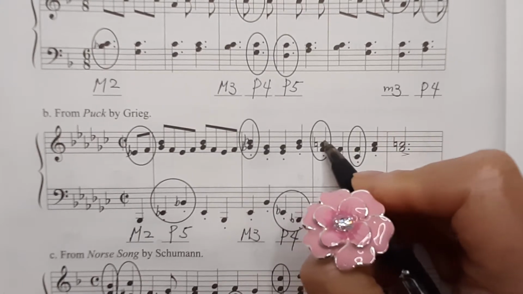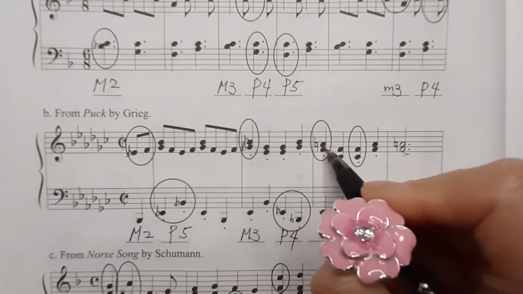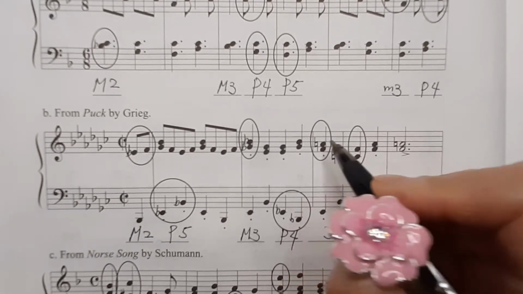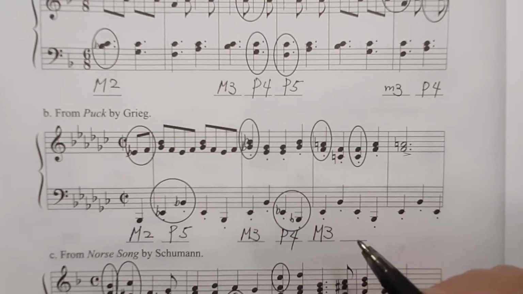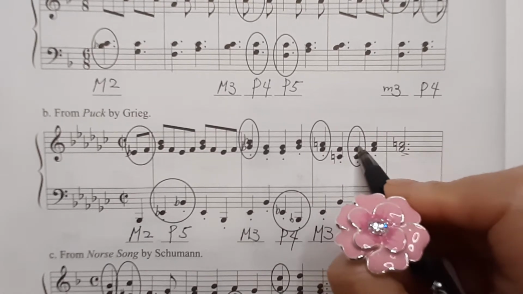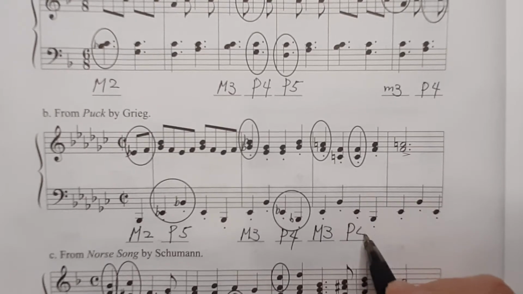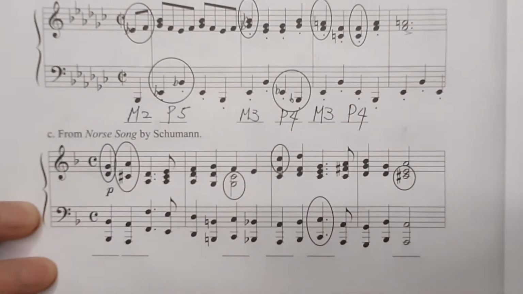F to A, some kind of 3rd. In the key of F major, is there A natural or A flat? A natural. So this is a major 3rd. C to F. C major, no sharps, no flats, right? So it's a perfect 4th. Easy? Okay, let's go on.